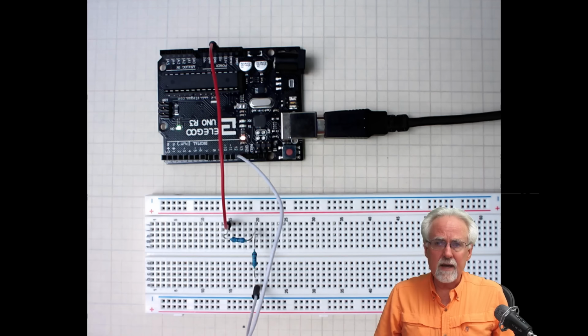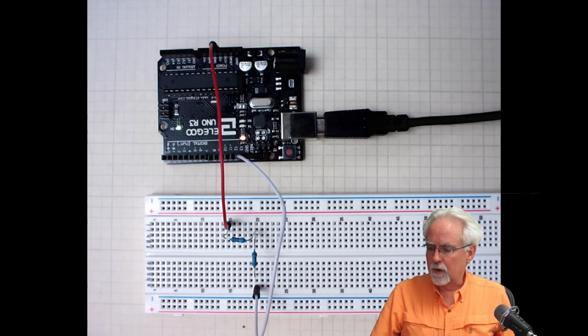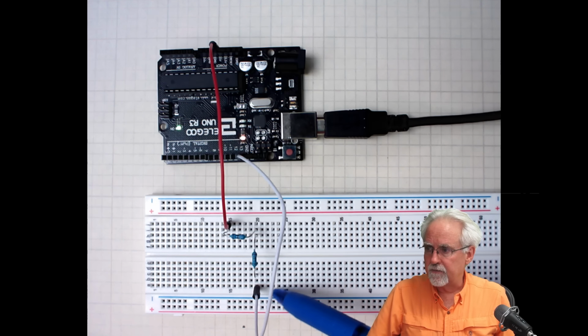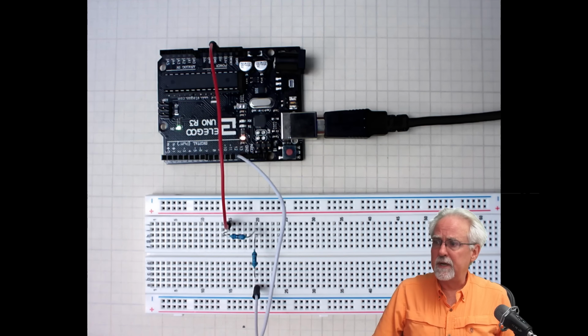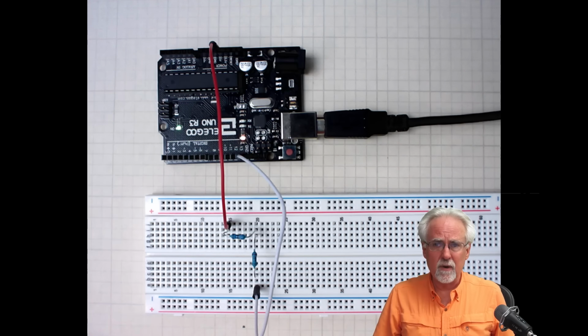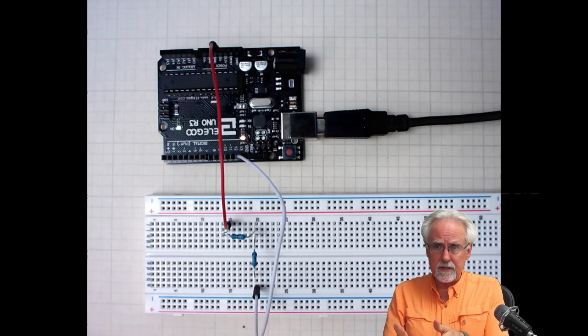Okay, now guys, leave this circuit set up, because we're going to be using this again in lesson number 10. We're going to try to measure this voltage not with a voltmeter, but with the Arduino. So far, everything that we've done with the Arduino has been to send signals to the pins. In the next lesson, we're going to learn how to read a signal from the pin.